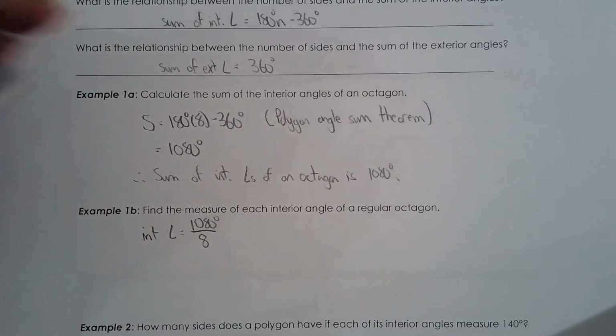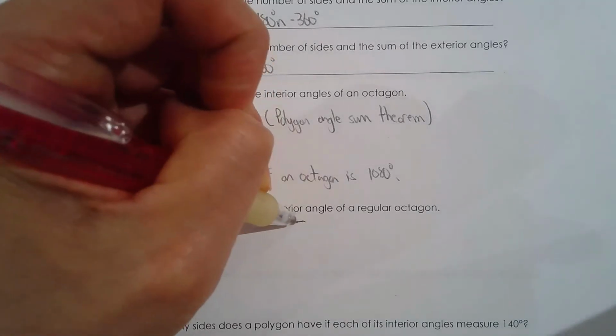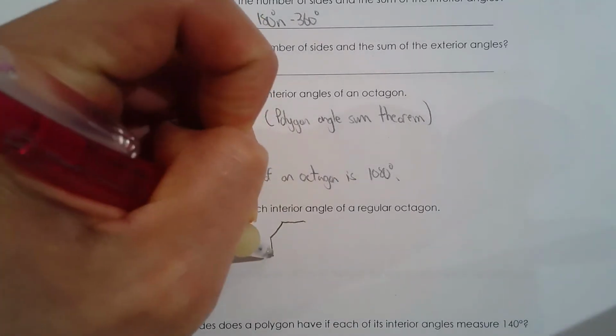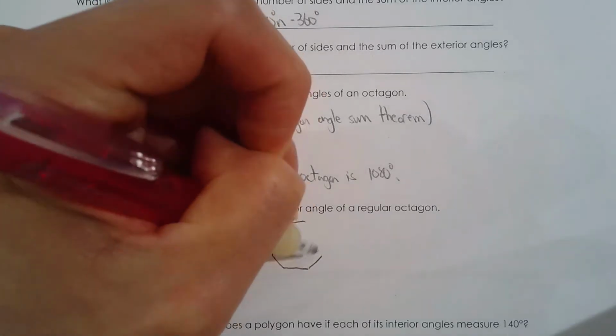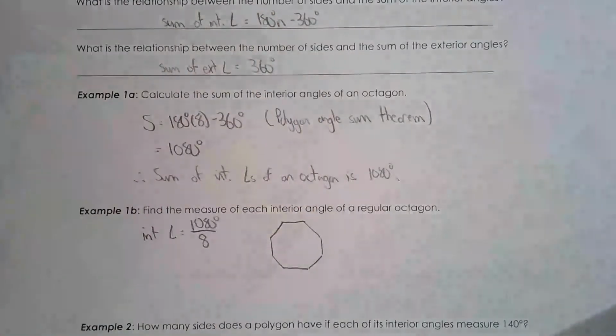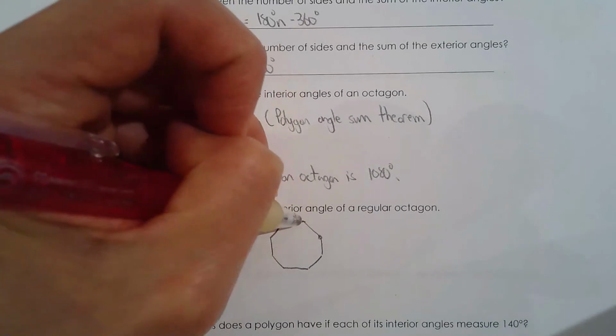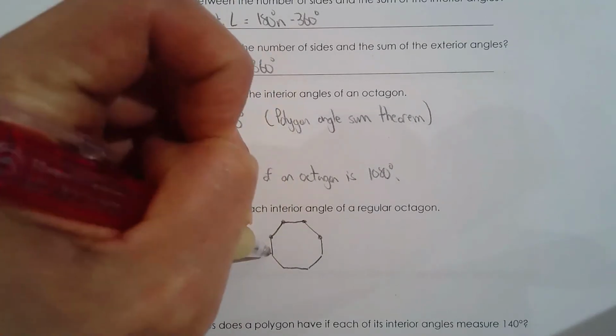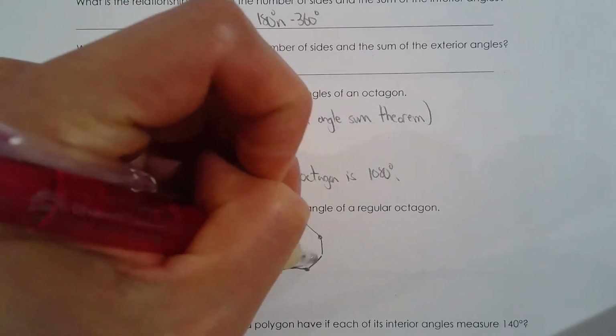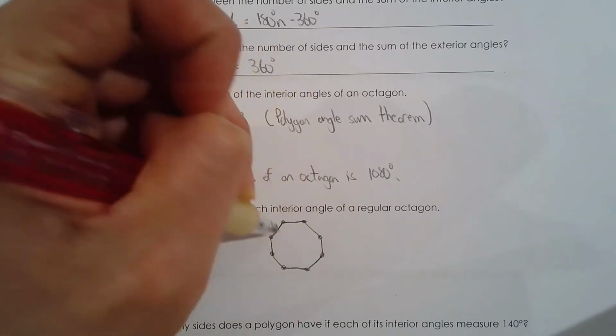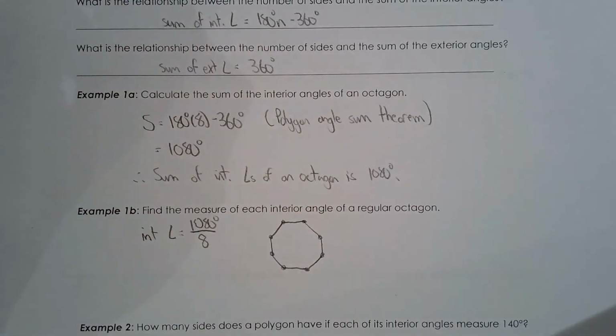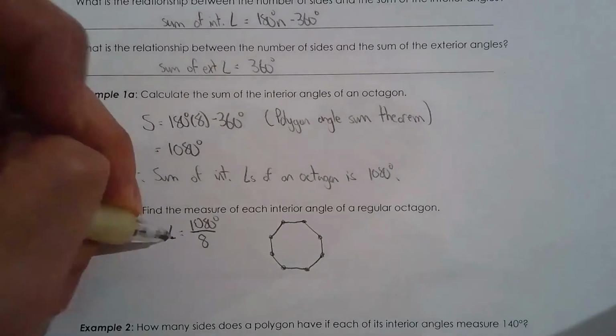If you don't trust yourself, try your best and draw a regular octagon. You know what? I'll give it a shot. Okay, not very pretty, but we're going to make do with that. Let's say that's a regular octagon. So each of these interior angles, there are 8 of them, and they are the exact same. They're congruent.